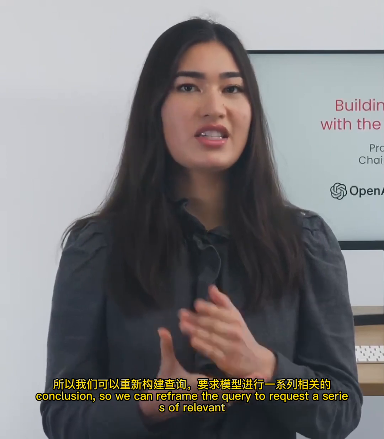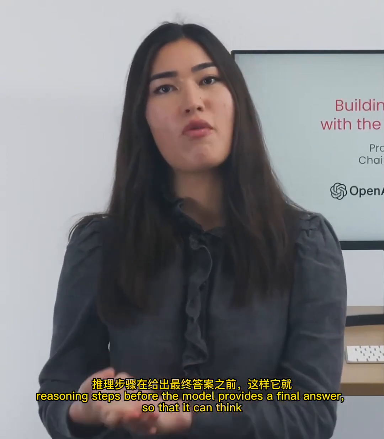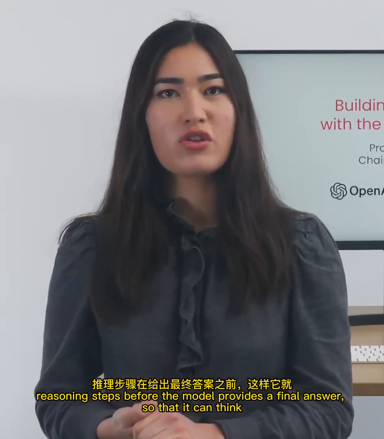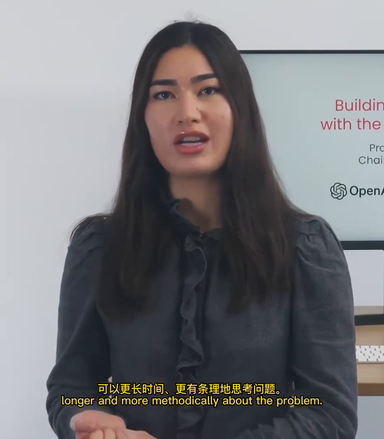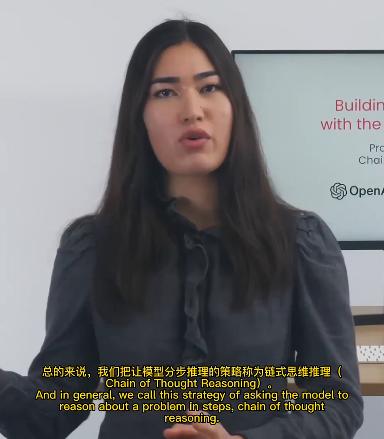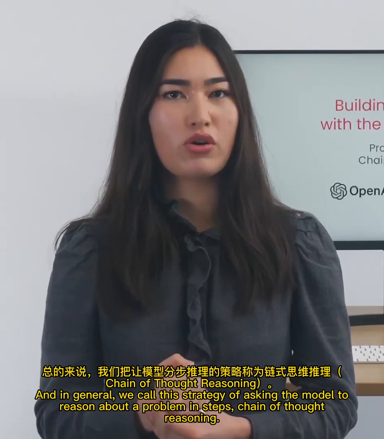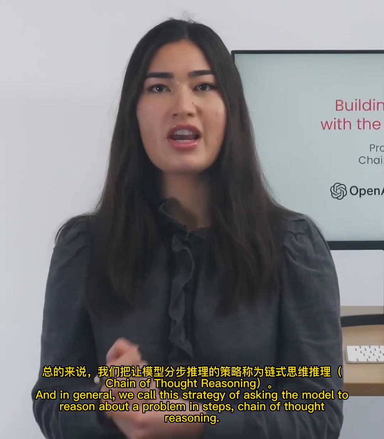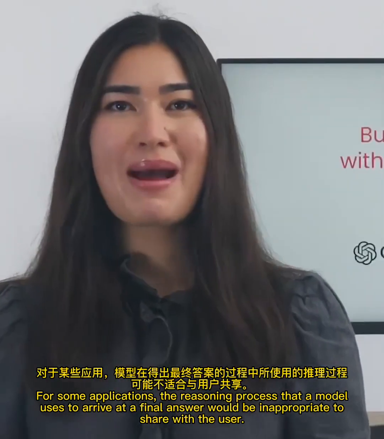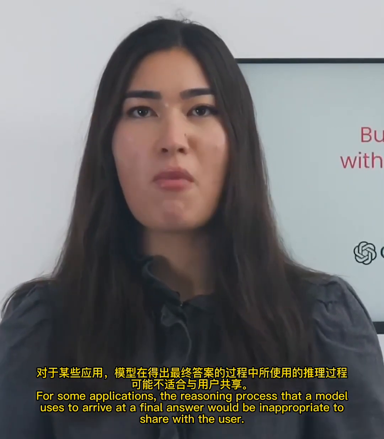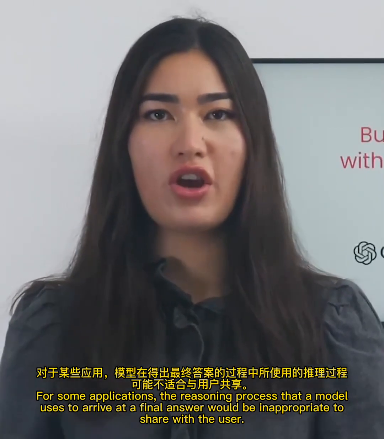Sometimes the model might make reasoning errors by rushing to an incorrect conclusion, so we can reframe the query to request a series of relevant reasoning steps before the model provides a final answer, so that it can think longer and more methodically about the problem. And in general, we call this strategy of asking the model to reason about a problem in steps, chain of thought reasoning.